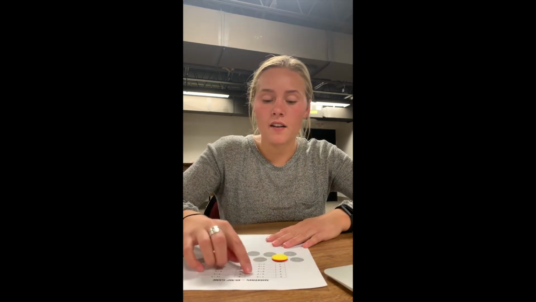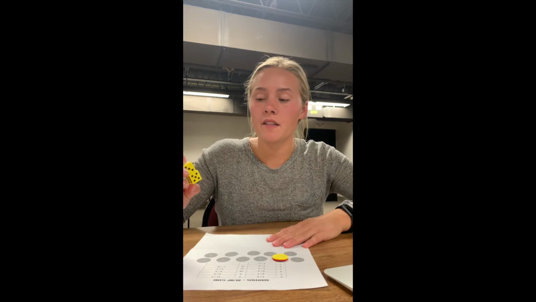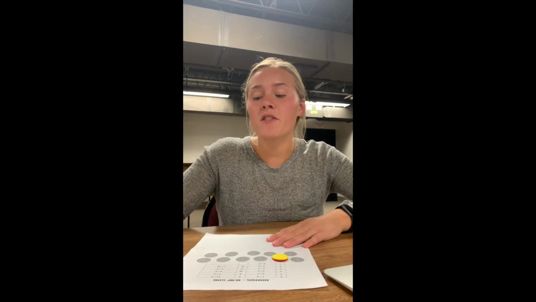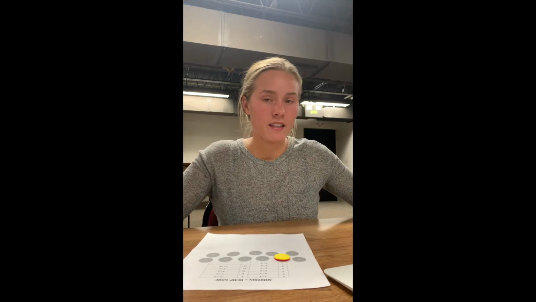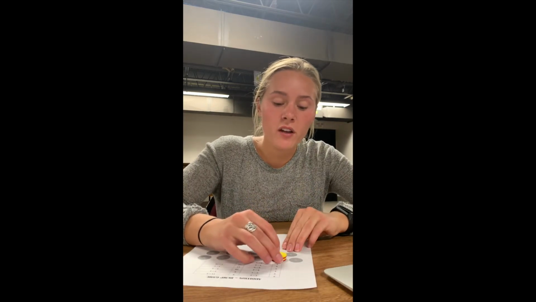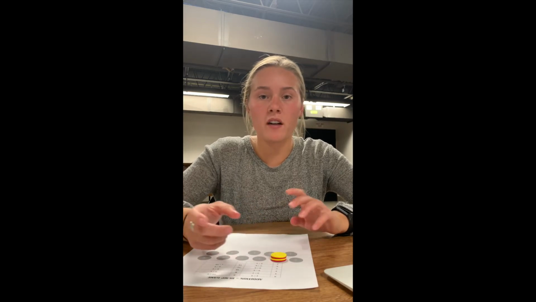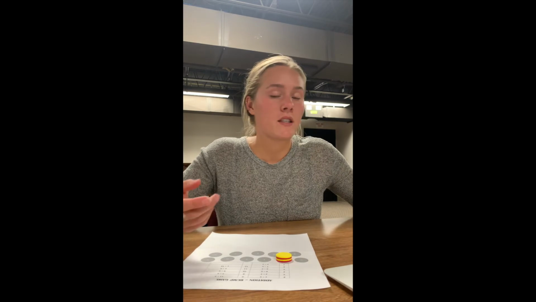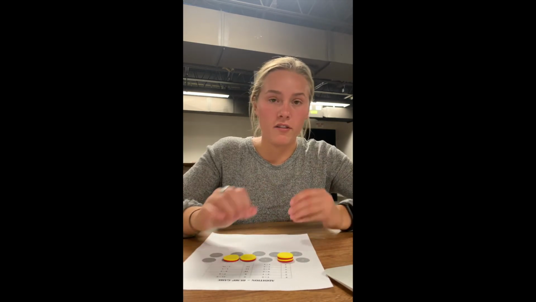So say I still had my yellow disc on the 10, on the answer for number 3, and I rolled 2 and 1 again. If I answer that 7 plus 3 equals 10 right again, I get to double up. I get to add another yellow disc. Once I have 2 yellow discs on top of each other, they cannot get bumped off. This is where it's similar to checkers. So the goal of this game is to play until you have all of your discs on all of the answers.